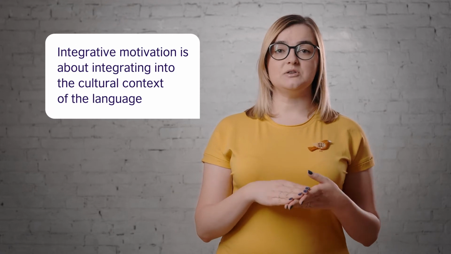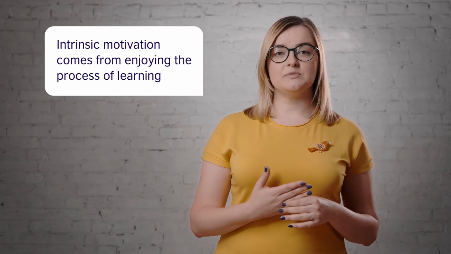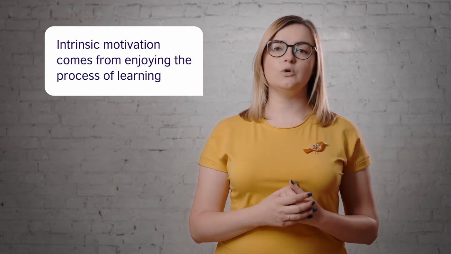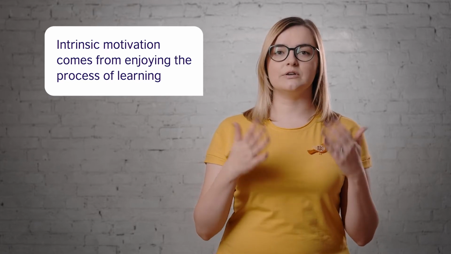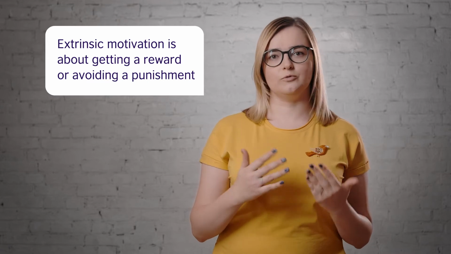Integrative motivation is about integrating into the cultural context of the language one is learning. It also has to do with social interchange with English-speaking people, meaning exchanging ideas or thoughts. According to certain studies, students who got high scores on proficiency tests were also motivated in an integrative way. Intrinsic motivation is the kind which comes from enjoying the process of learning with no apparent reward apart from internally rewarding feelings of competence. Extrinsic motivation has to do with striving to get a reward or to avoid a punishment.